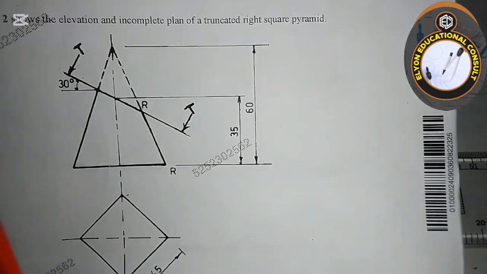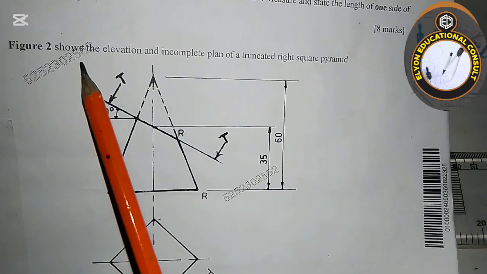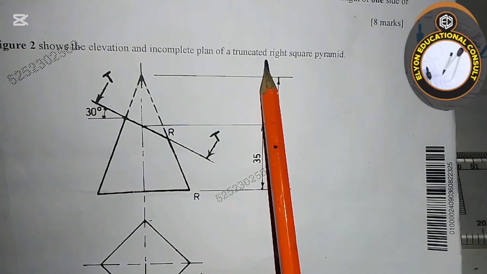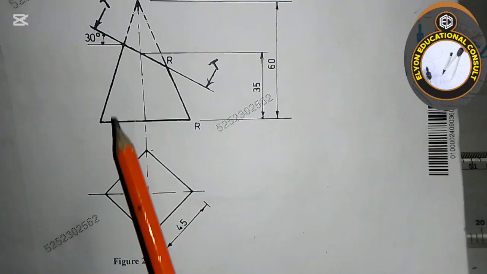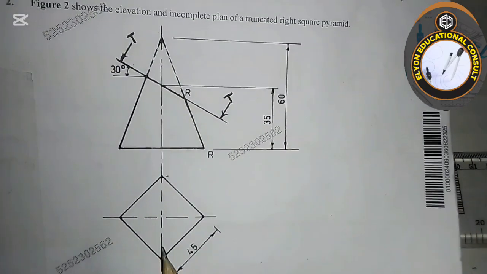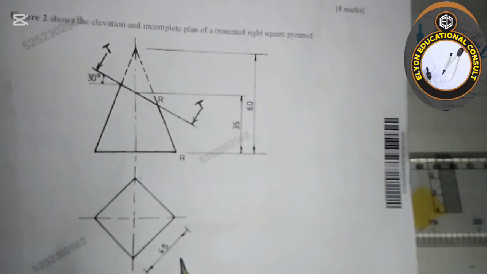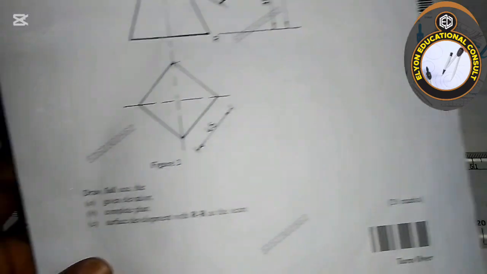So we are focusing on question 2 in today's video. The question says figure 2 shows the elevation and incomplete plan of a truncated right square pyramid. The plan is not complete, so we are asked to draw the given elevation full size, that is, according to the dimensions we have here. Then B is to complete the plan.